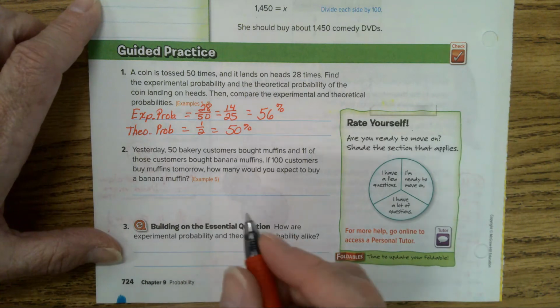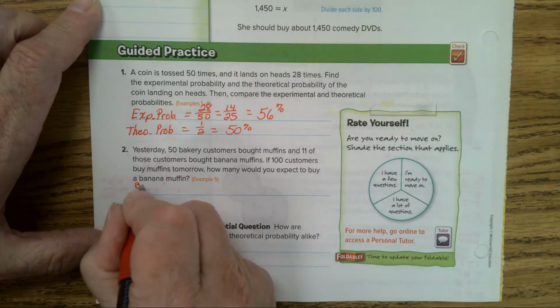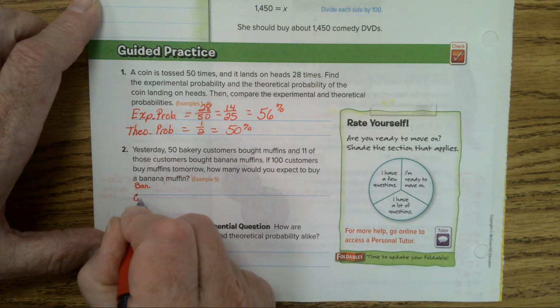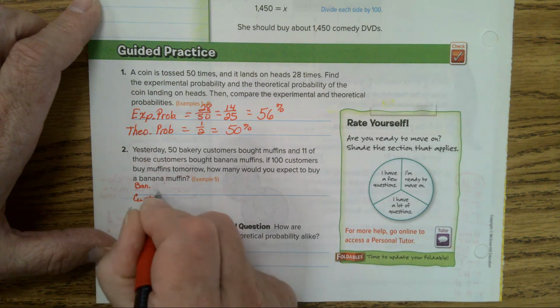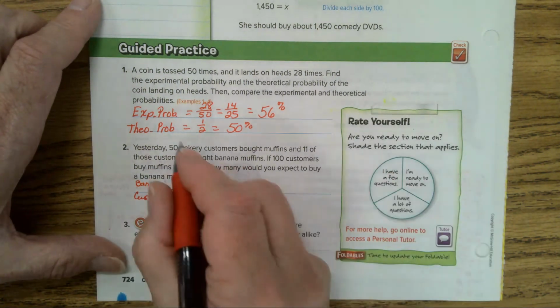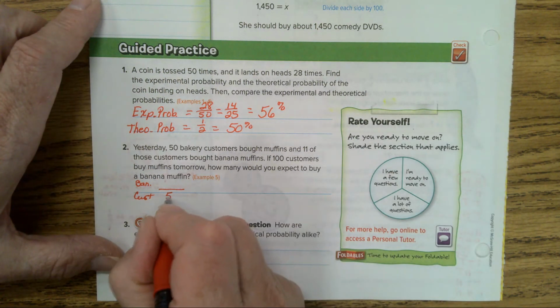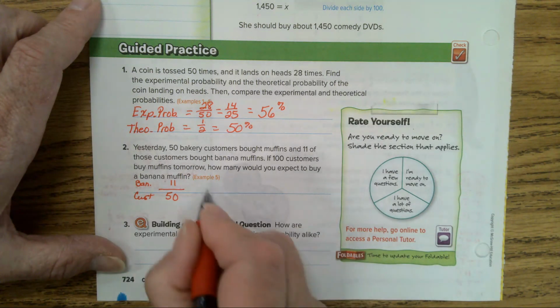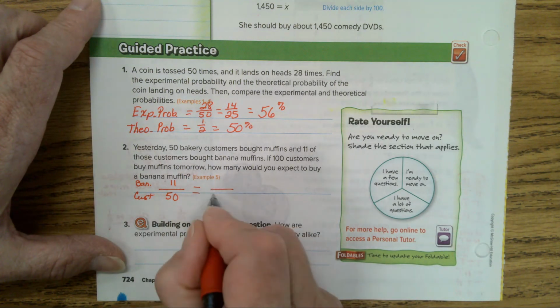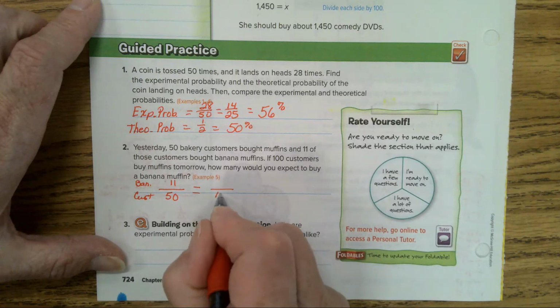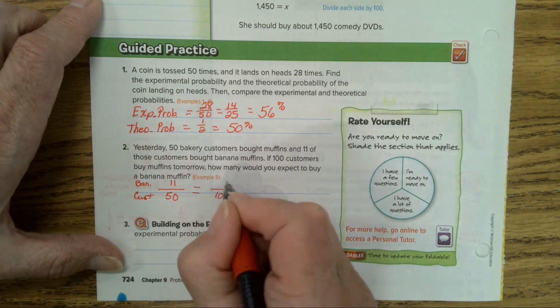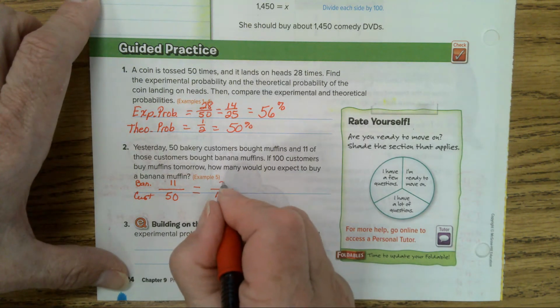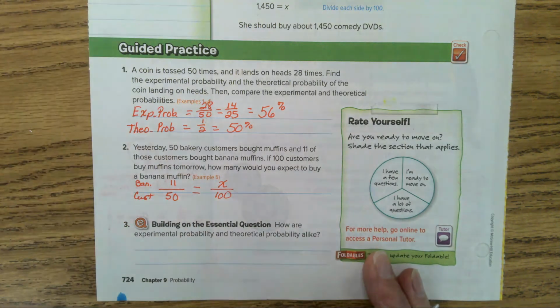So I'm going to have banana over customers, okay? And we had 50 customers, and out of 50 we had 11 bananas, right? You all know how to set this up. 100 goes with customers. This is our missing amount, right?